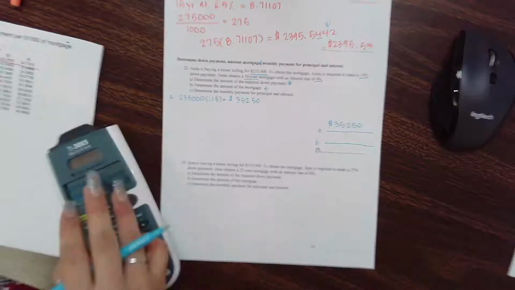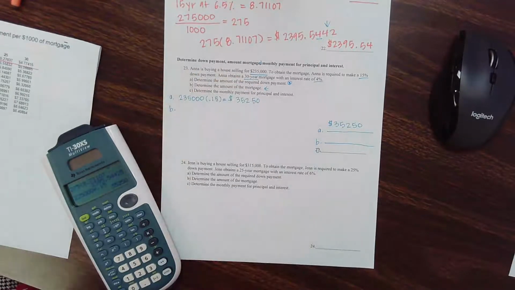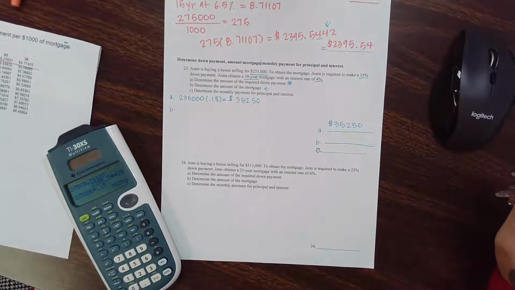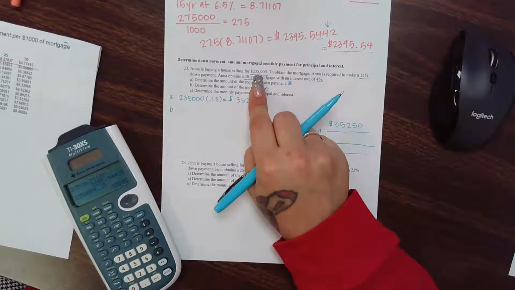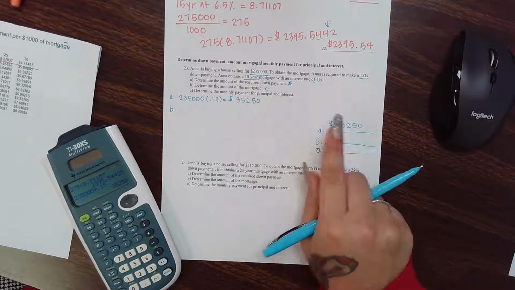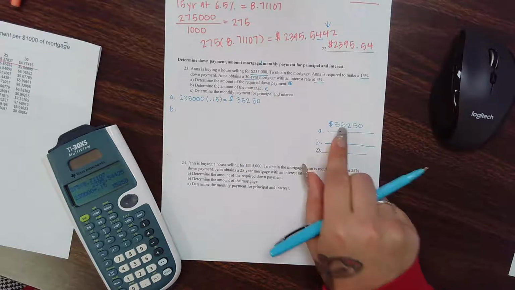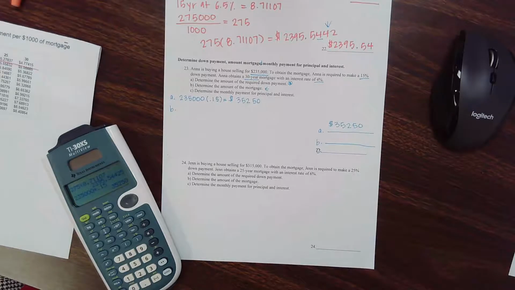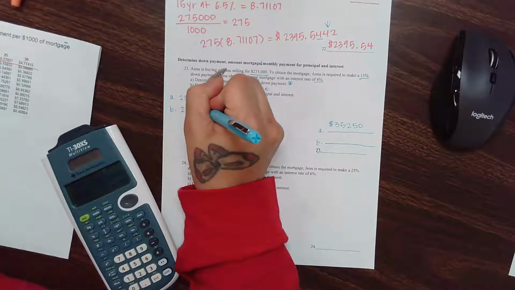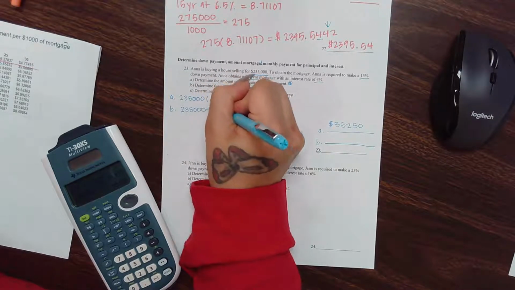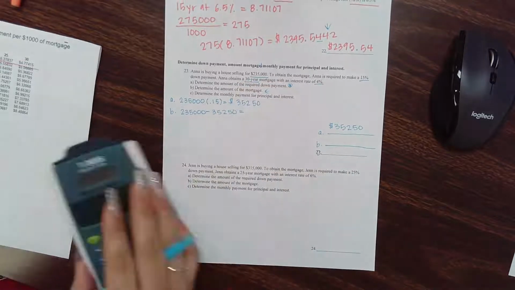Part B, determine the amount of the mortgage. If this house is selling for $235,000, and I give the bank $35,250, is my mortgage worth $235,000? Is that what I'm going to start making payments on? I already gave you this amount of money up front, right? So the difference is what I'm going to actually mortgage and make payments on. So if you take the selling price and you subtract what your down payment was, that difference is your mortgage.